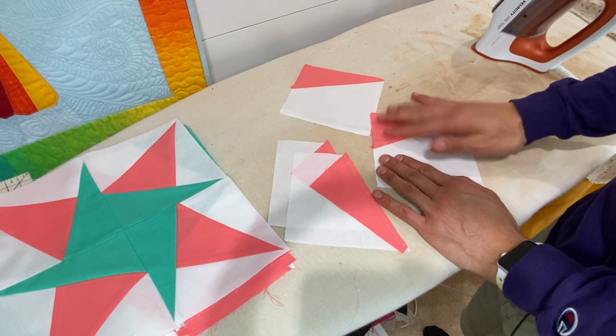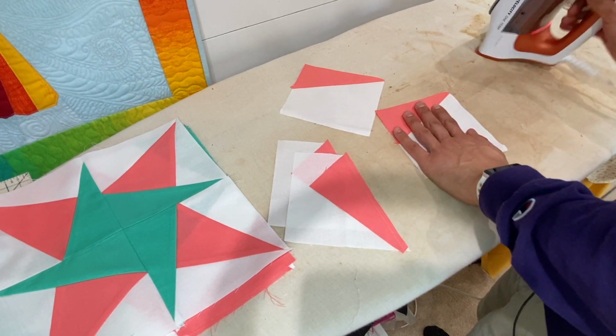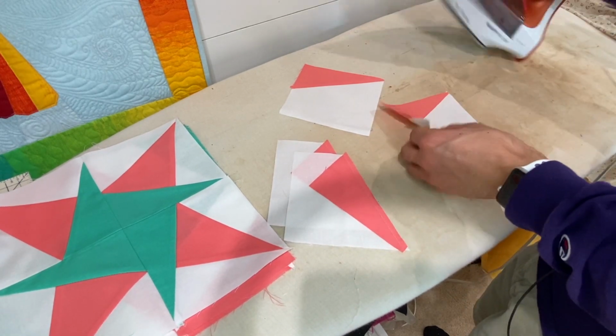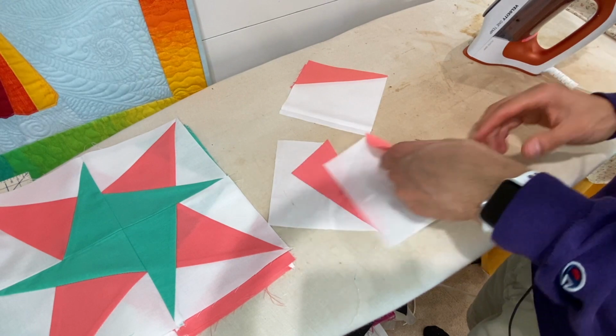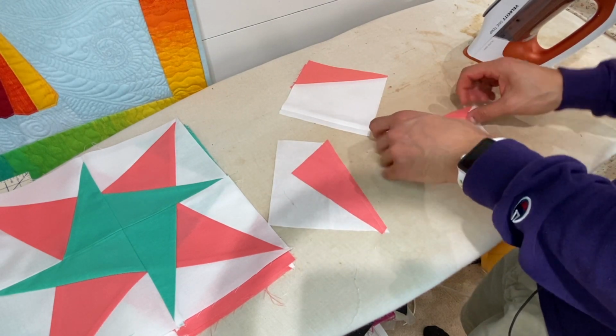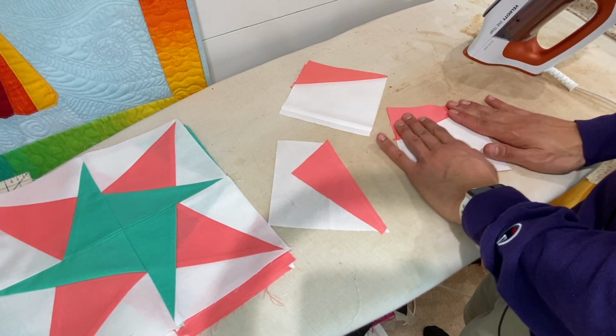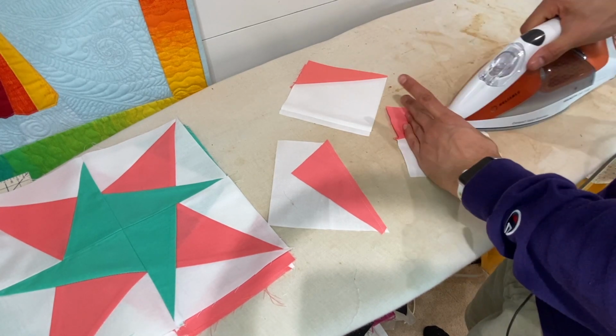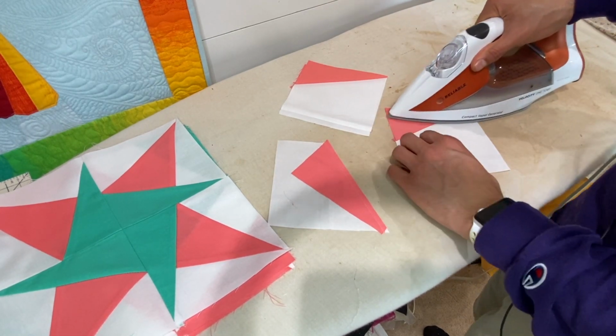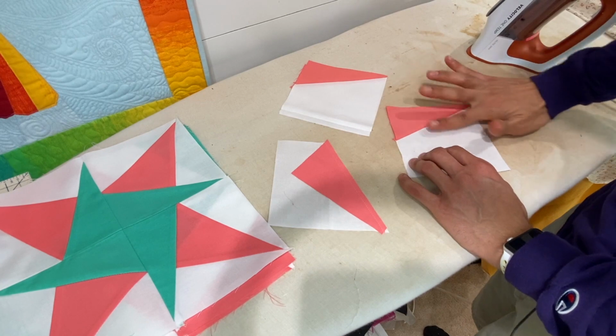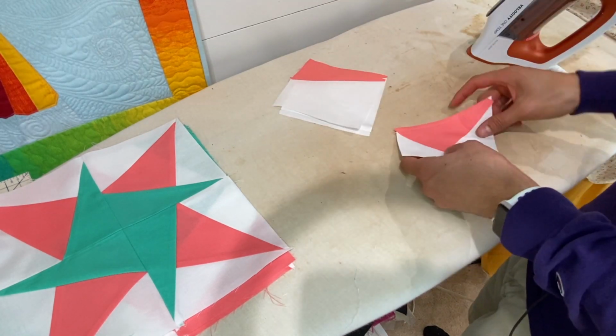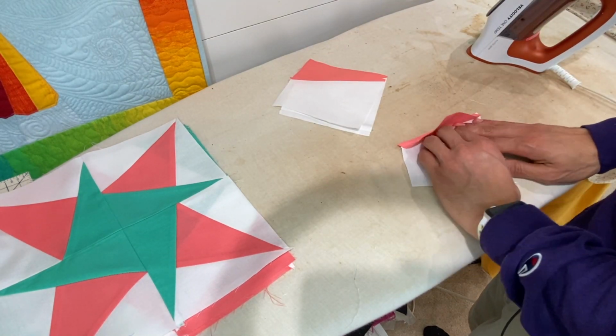I see it all the time when I'm quilting customers' quilts, where the seams just don't get pressed out, and then you've got extra fabric or you've got a lip, and it just doesn't work out well for the piece. So you always want to make sure that they are completely pressed back. Your iron is your best friend when you are piecing a quilt.